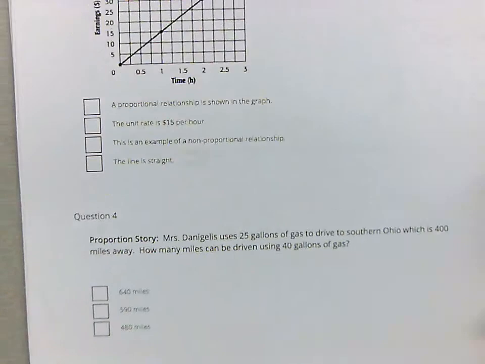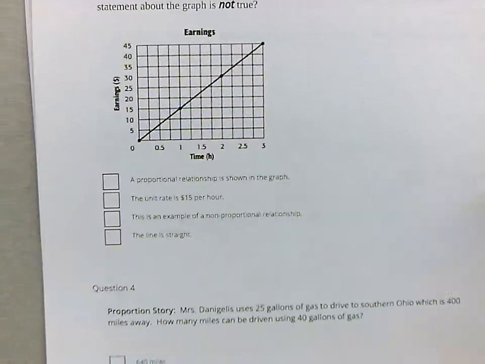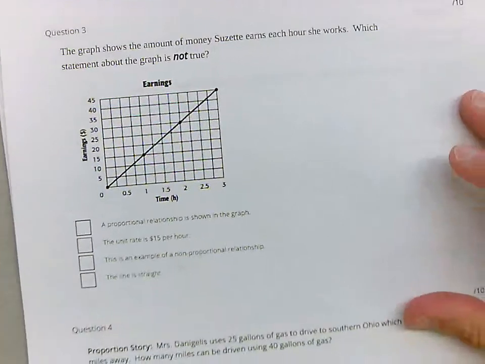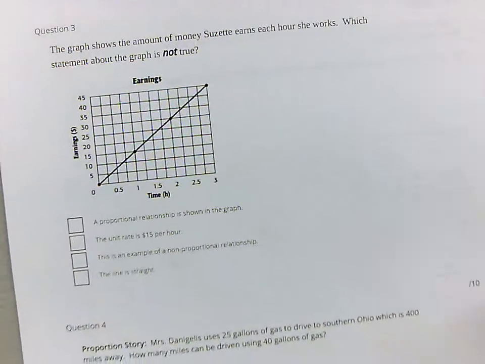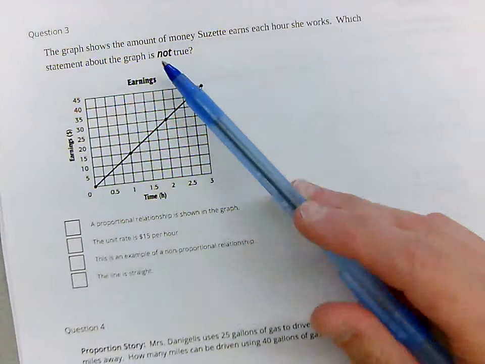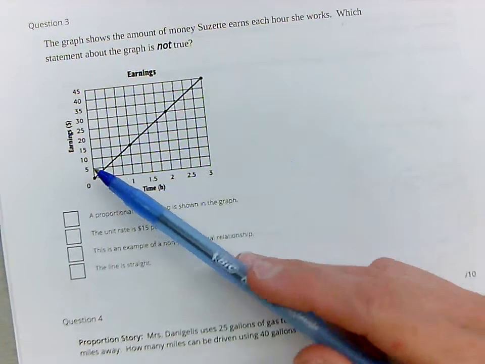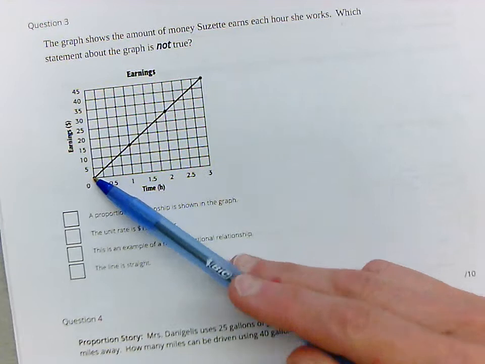So number 3 is also with chapter 1 here. And this says, the graph shows the amount of money Suzette earns each hour she works. Which statement about the graph is not true? Not true. So you see your graph here starting at 0.